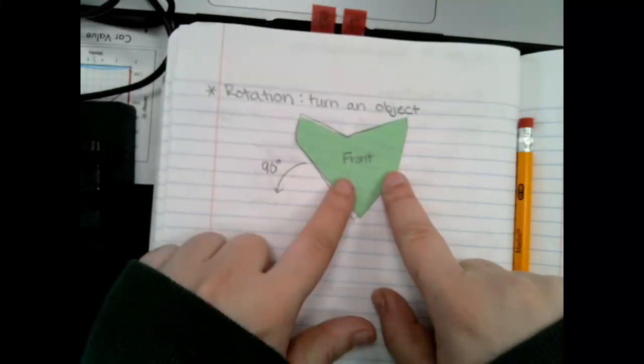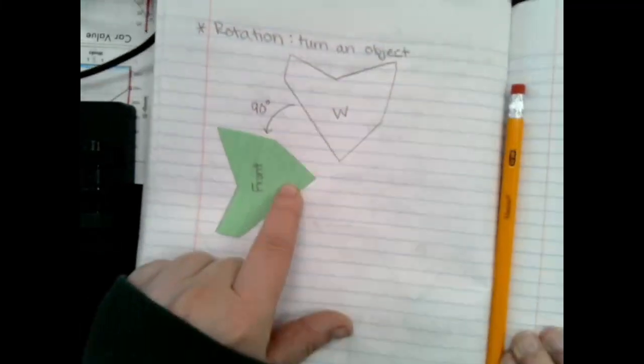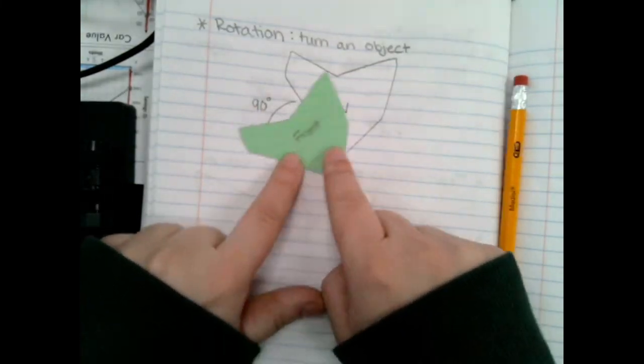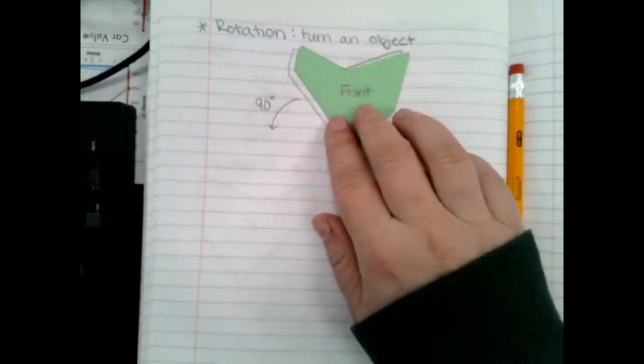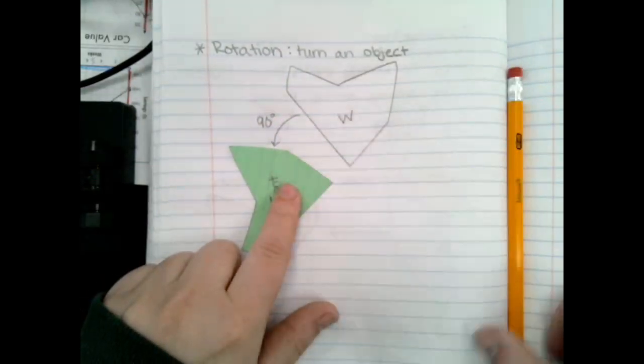All right, if I take this, I'm going to turn it about 90 degrees off to the side here. So the front is still the front. We're just taking it and we're rotating it about 90 degrees to that side.